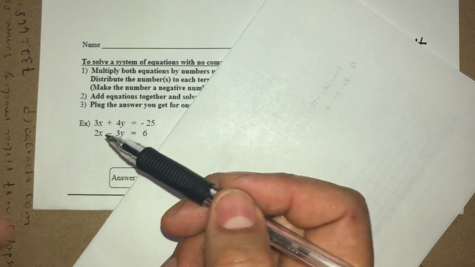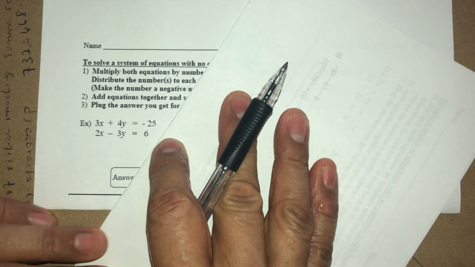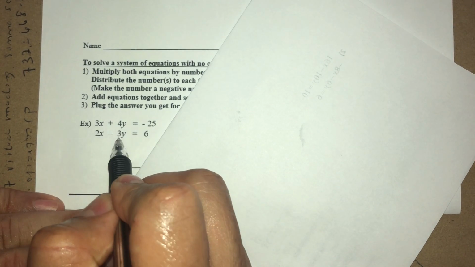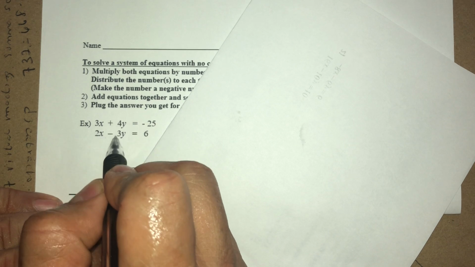So let me go back to English. Okay, so what I did here is I picked to eliminate the y's. Why? Because the only thing I have to do is multiply this equation times 3 and multiply this equation times 4 so I can get 12. If you think about it, 4 times 3 is 12, right?